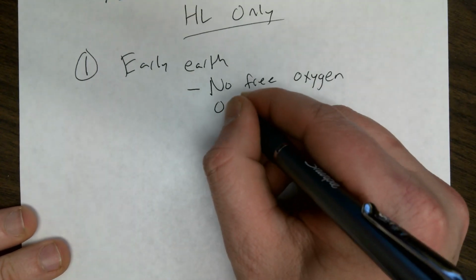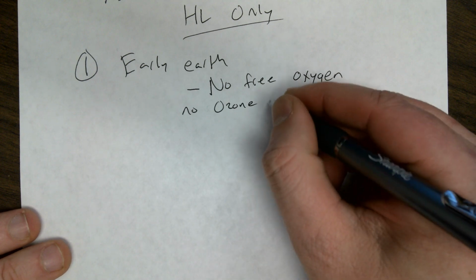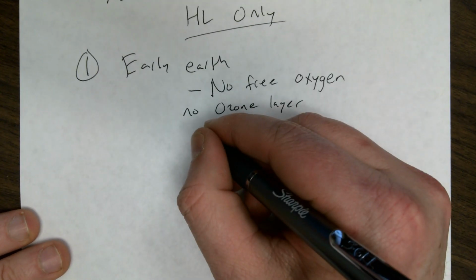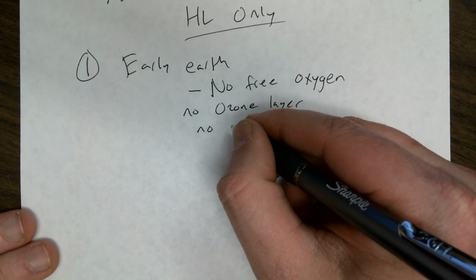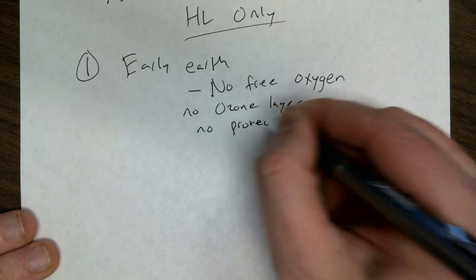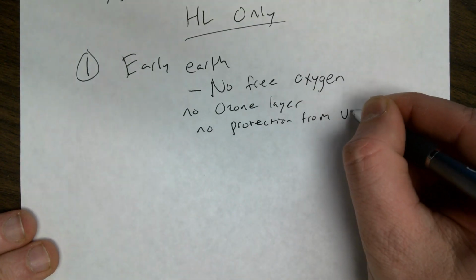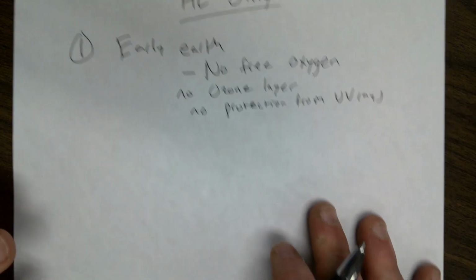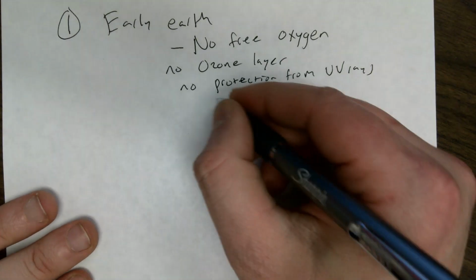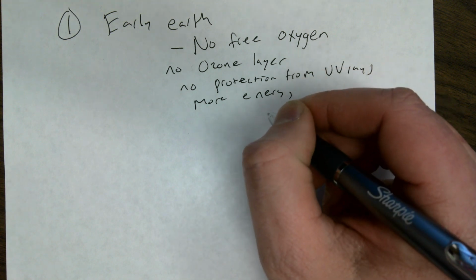Therefore, there was no ozone layer. No ozone layer, which means no protection from UV rays. Means more energy hitting the surface of the Earth.